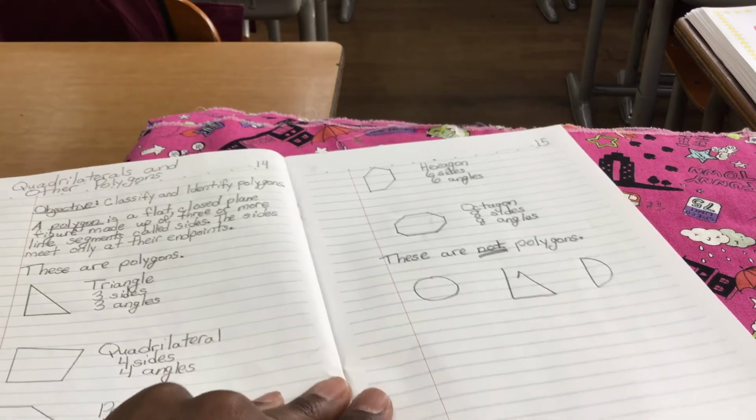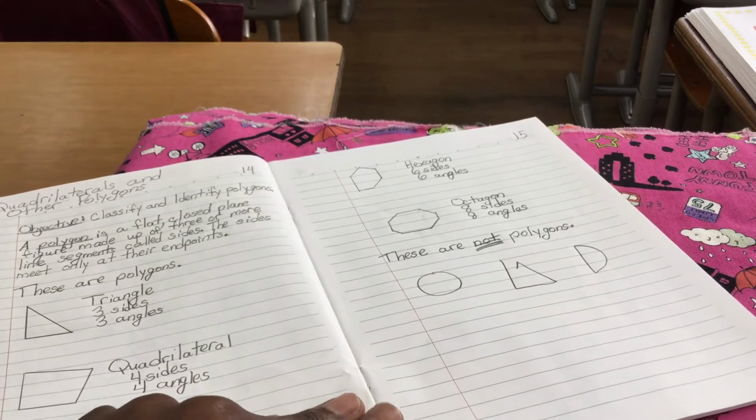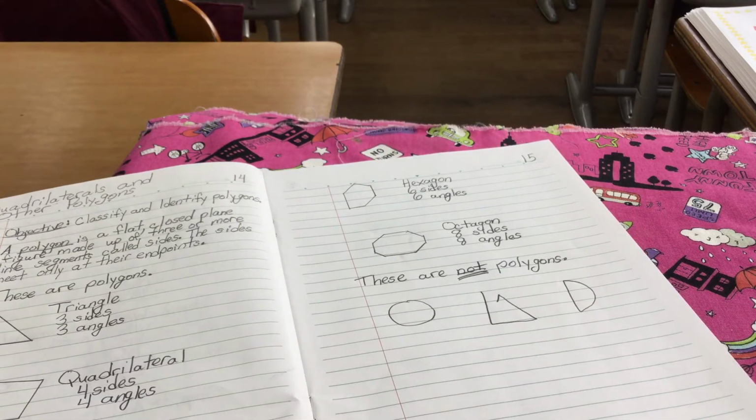Now, for this next part here, I'm going to move the book in.